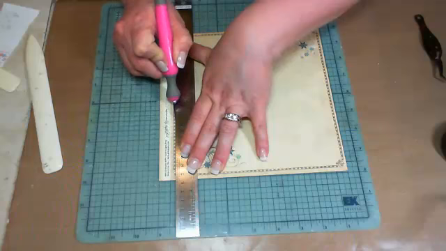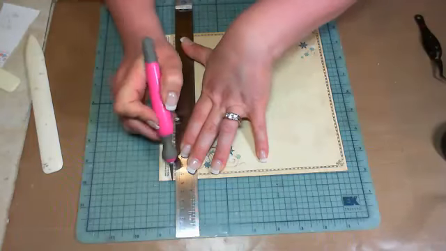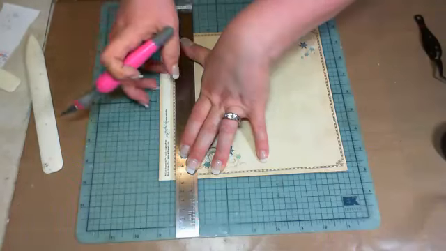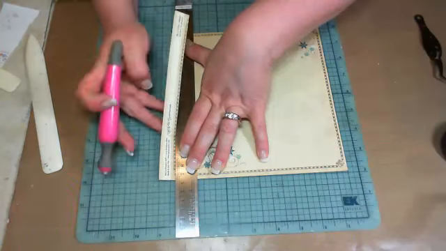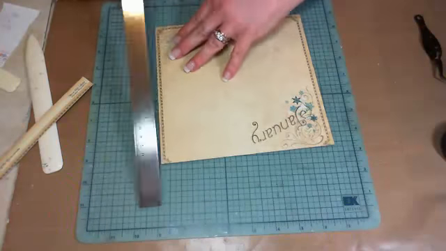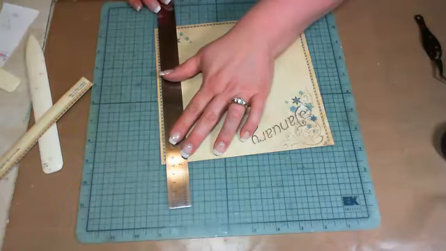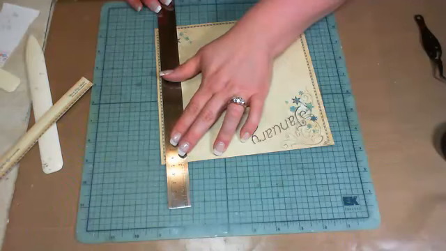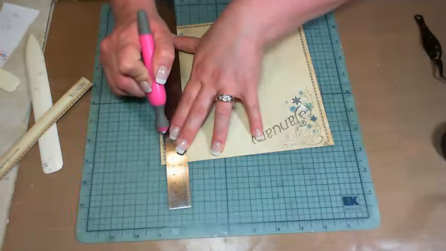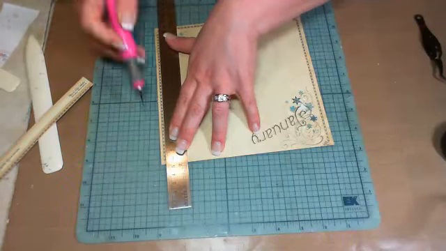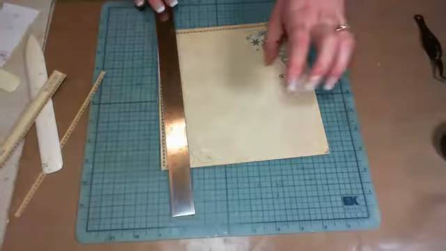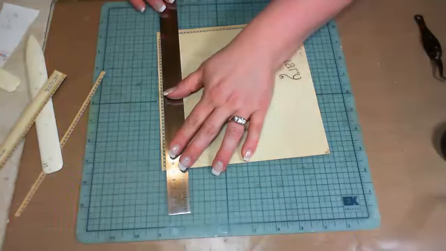And I'm just going to slice off that border all the way around. And I'm using a good sharp blade so I don't have to push it down really heavy. So I'm going to trim that off on all 4 edges.